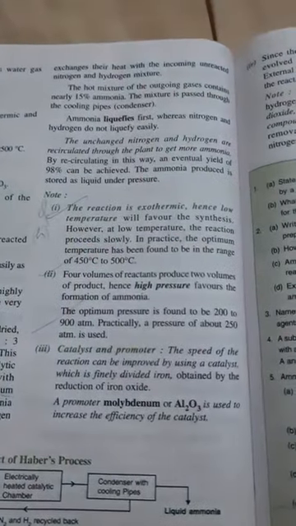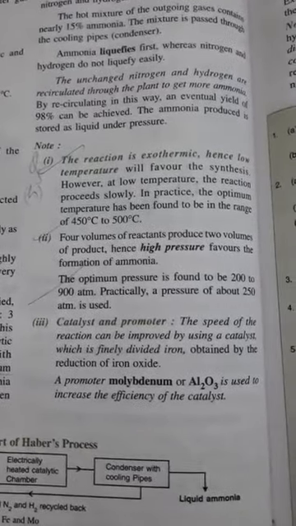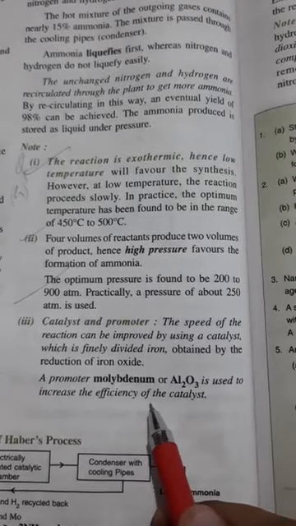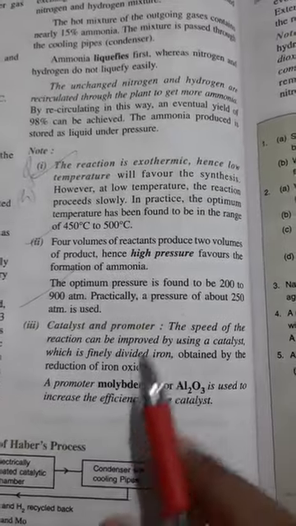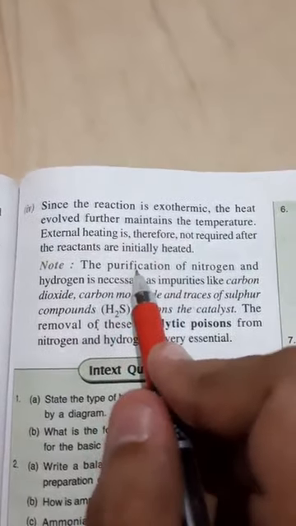One important question from the above: why is a promoter used? A promoter is used to increase the efficiency of the catalyst. Remember this, it is an important question that can be asked for 1 or 2 marks. Now I am moving towards another important part, these gases.